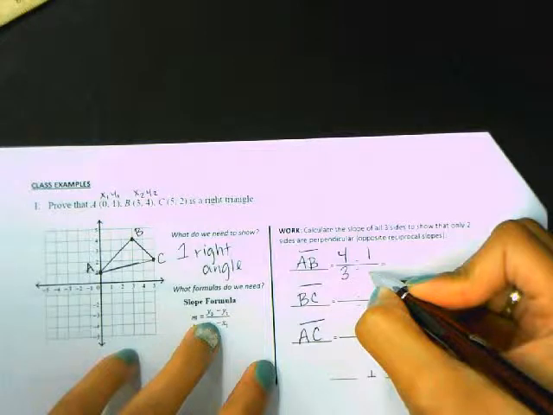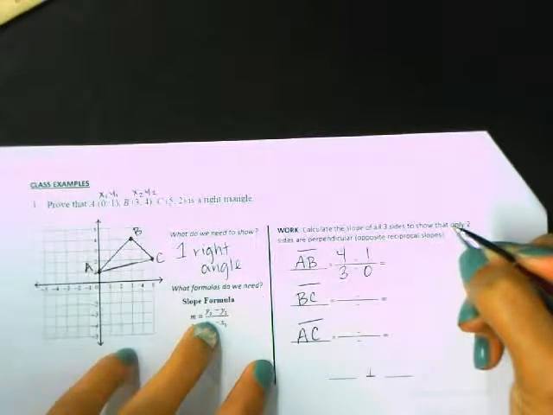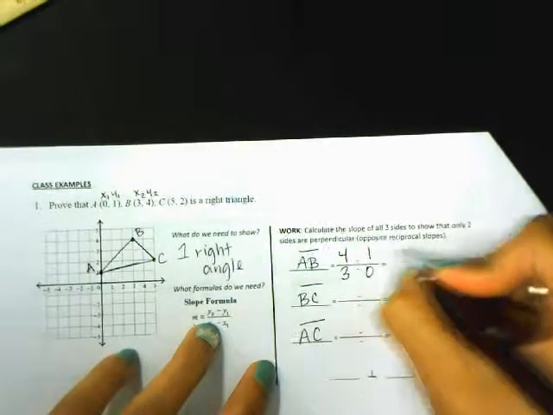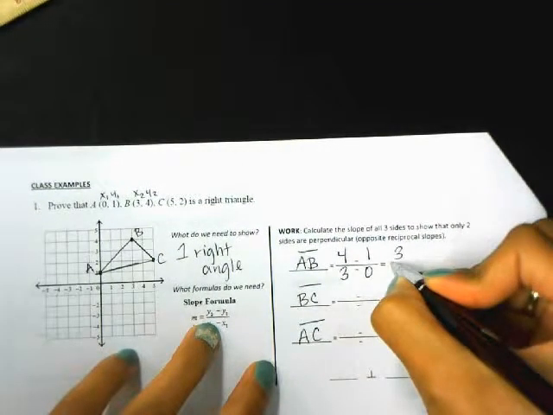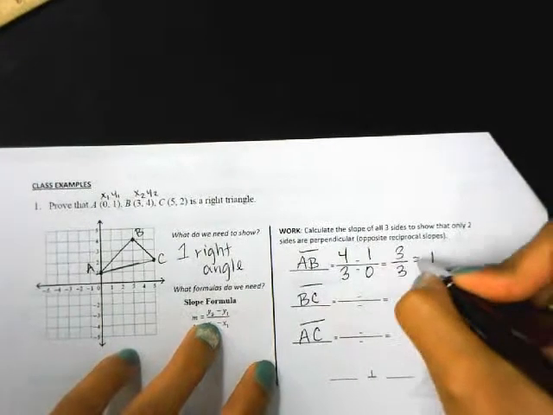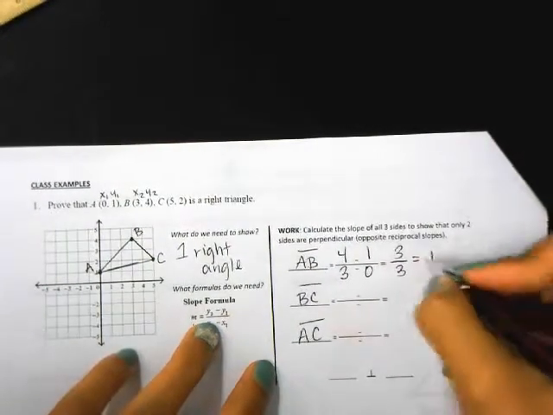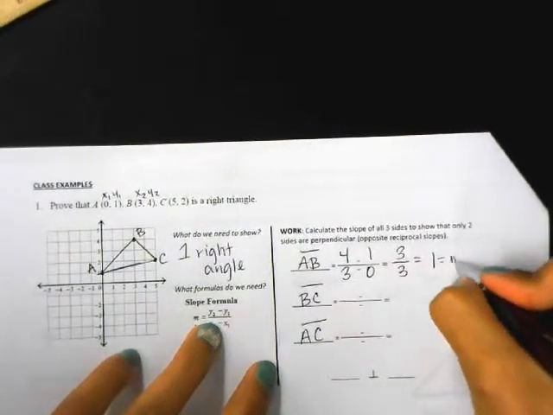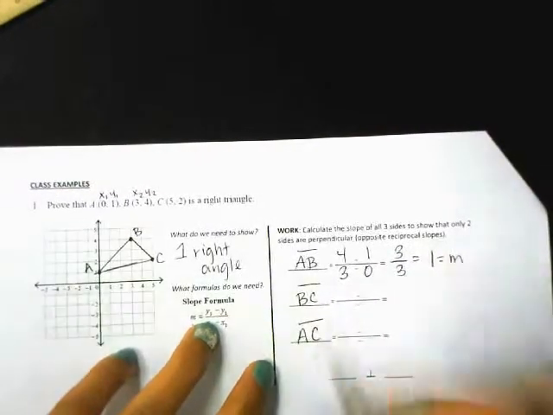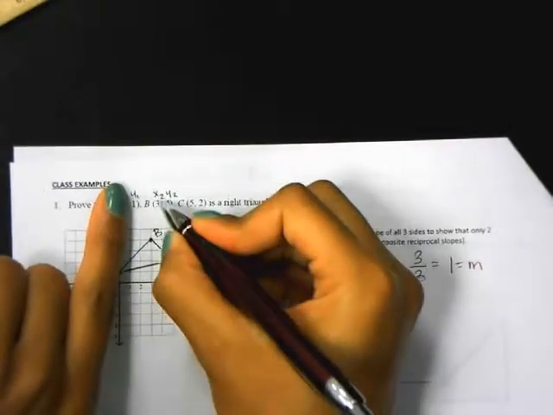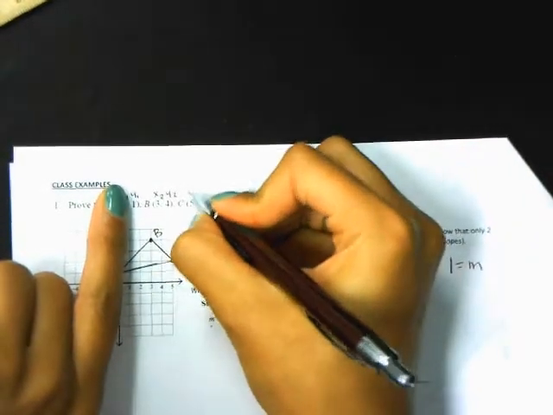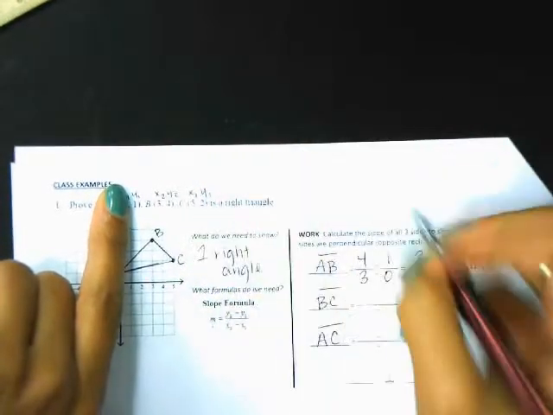Let's find the slope of side BC. So BC, notice we already labeled it as X2 and Y2. So let's go ahead and label C as X1 and Y1. Okay. Our numerator, Y2, 4 minus Y1, 2, over X2, 3 minus X1, 5. Okay, 4 minus 2 is 2, 3 minus 5 is 2, and this is equal to 1.